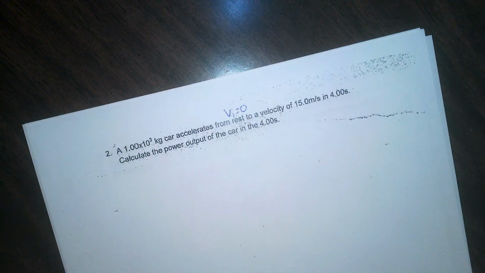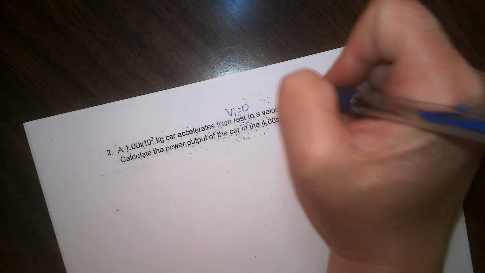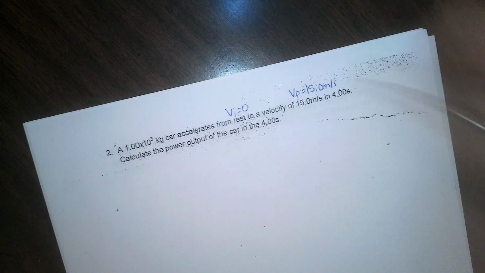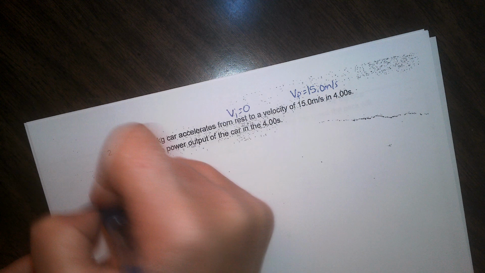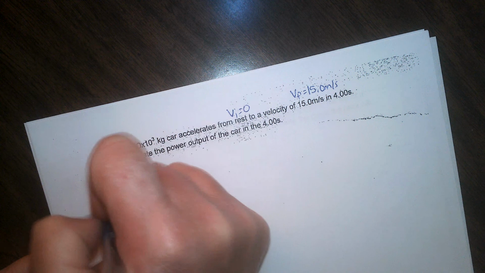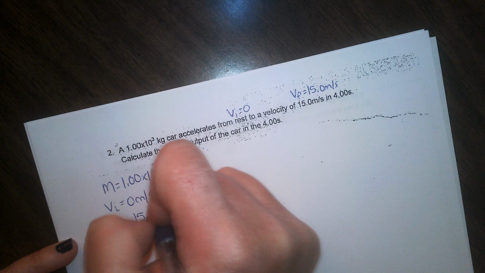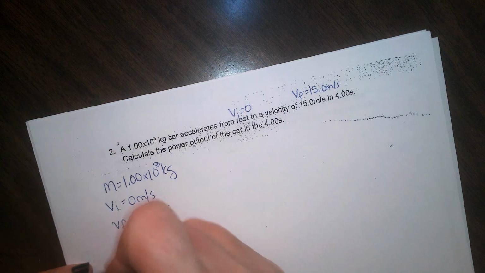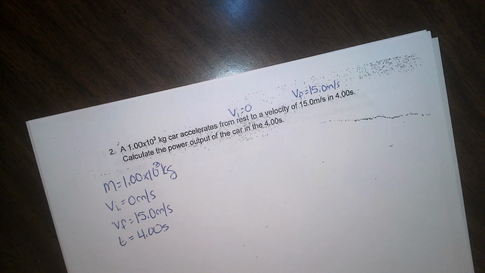Okay, a 1,000 kilogram car accelerates from rest. That's code word for Vi is equal to 0. To a velocity of 15 meters per second in 4.00 seconds. Calculate the power output in the car in 4 seconds. So mass, writing down our knowns. And then our time.